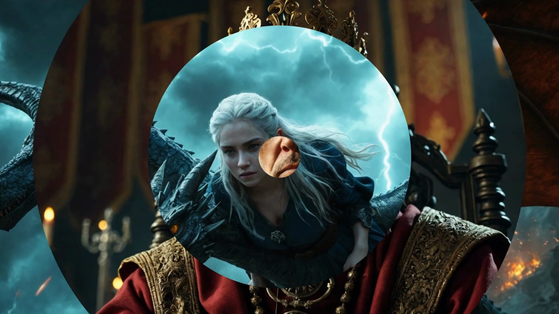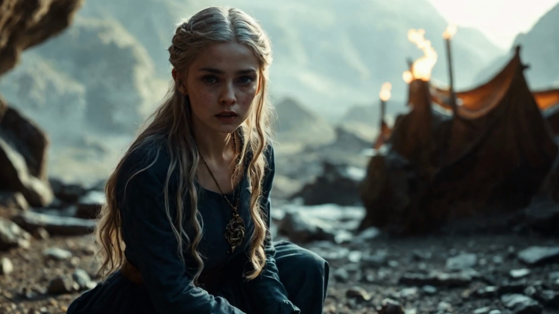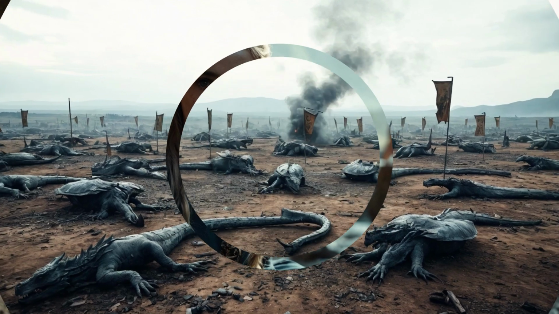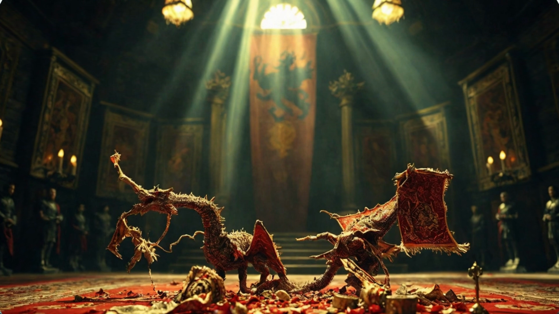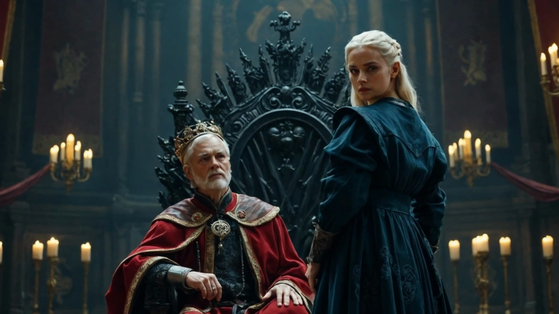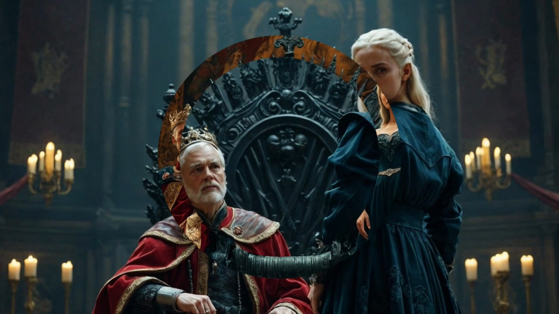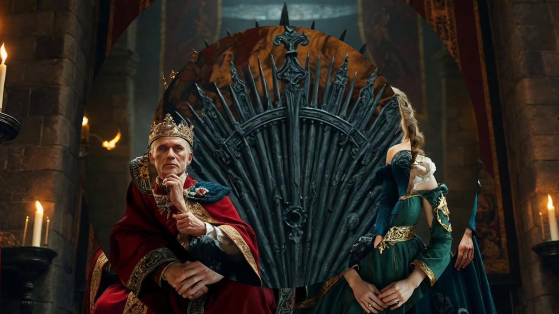The Seeds of War. As King Viserys grows older, his health deteriorates, and the kingdom braces for his inevitable death. Tensions between the Greens and the Blacks escalate, with both sides preparing for a potential conflict. The dragons, symbols of Targaryen power, become key assets, as each faction seeks to outnumber the other in these mighty creatures.